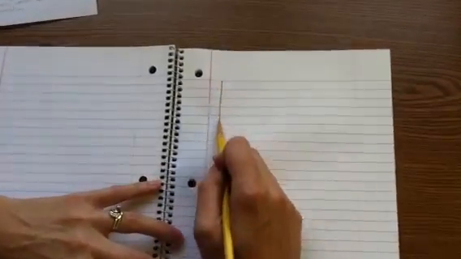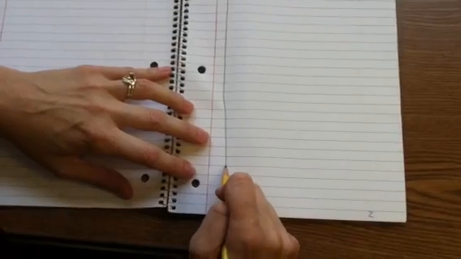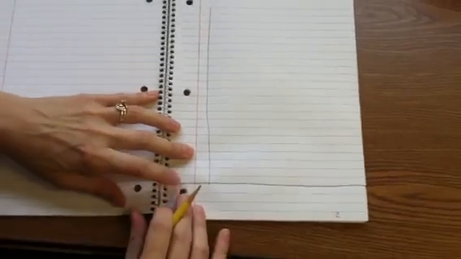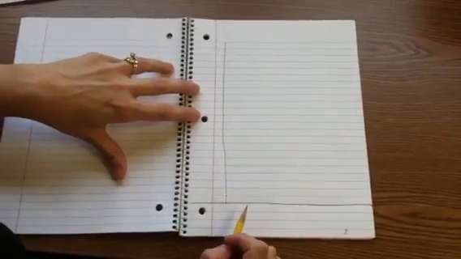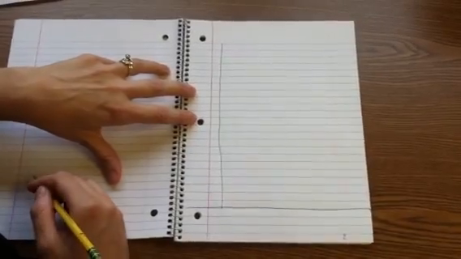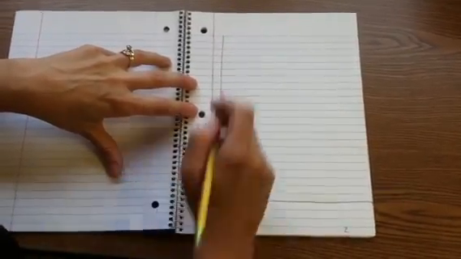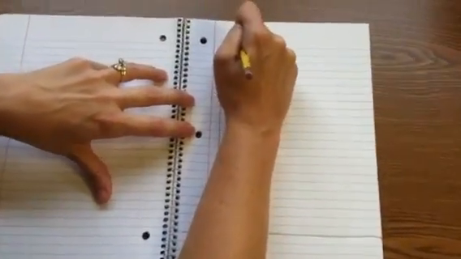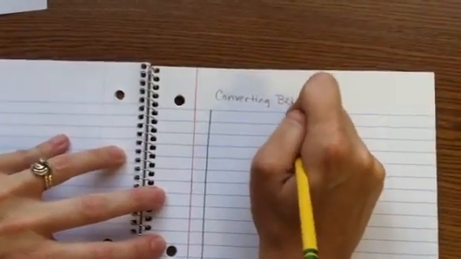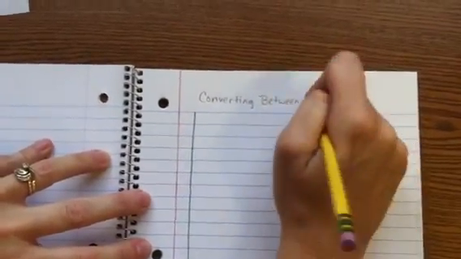To do Cornell notes, the first thing we want to do is draw a line and come down to where you have about 3 or 4 lines at the bottom and draw another line down there. Once you do that, we're going to put a title up at the top. On our table of contents, we put Converting Between Equivalent Forms. So I would use the same thing up here: Converting Between Equivalent Forms.